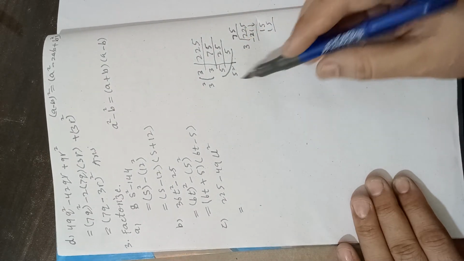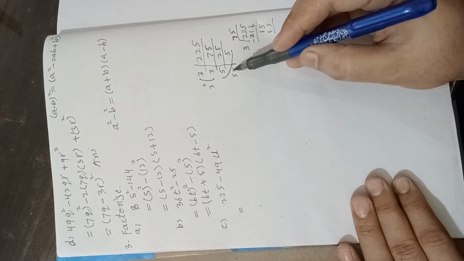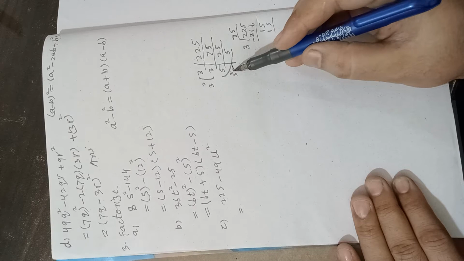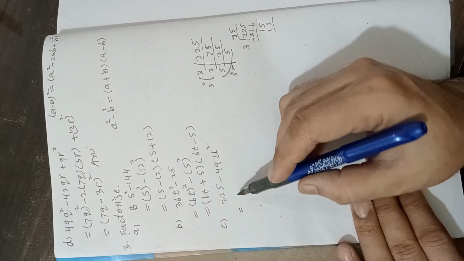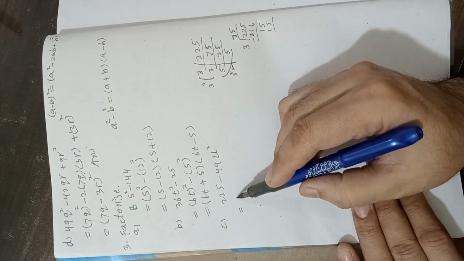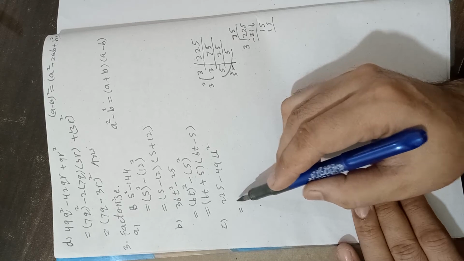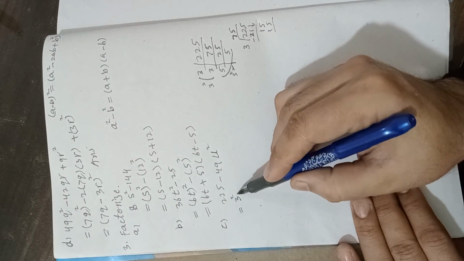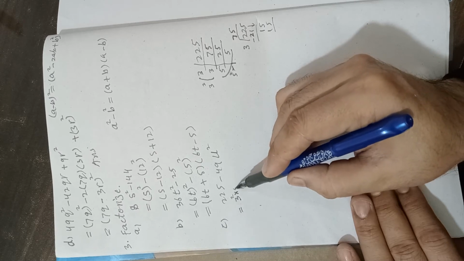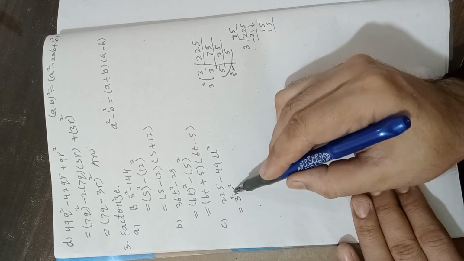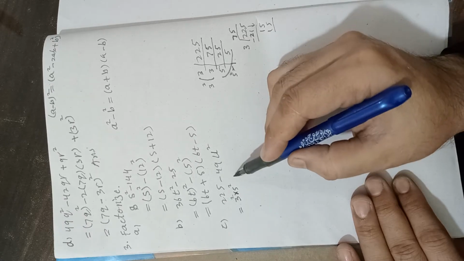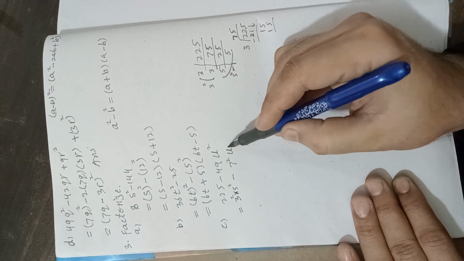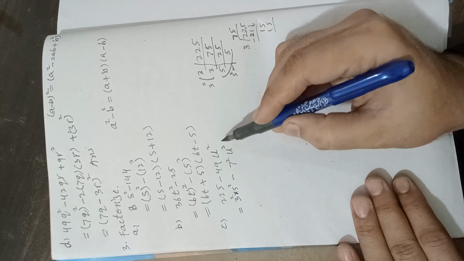So you know that 5 square and 3 square multiplied by 5 square, then 49 is 7 square, and there is also u square.